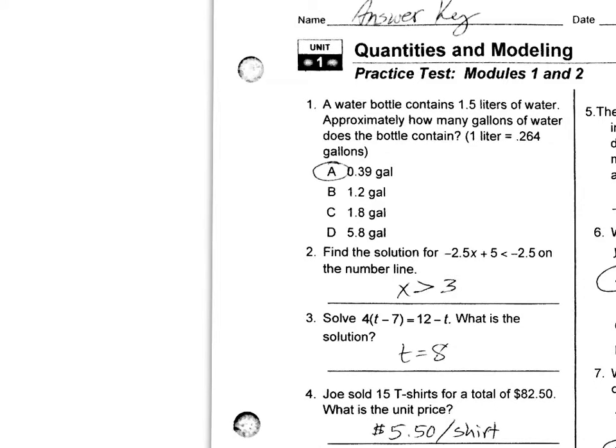So this is unit conversions or factor labeling, what we did in Module 1. So you've got 1.5 liters. You want to convert that to gallons, and it says 0.264 gallons equals 1 liter. Now the reason I do liter on the bottom is so that it cancels with this on the top. I'm going to multiply those two numbers, and when I do that on the calculator, I end up with 0.39.